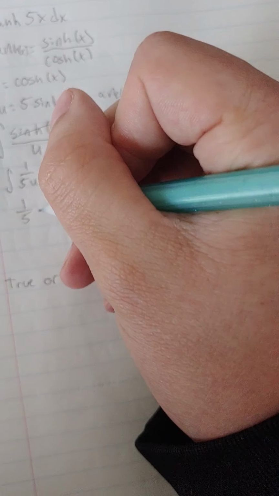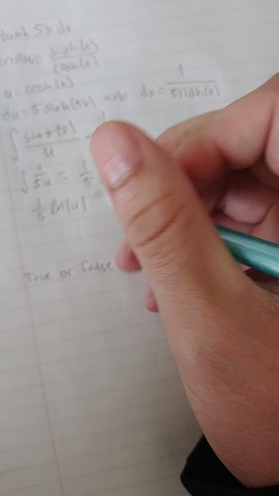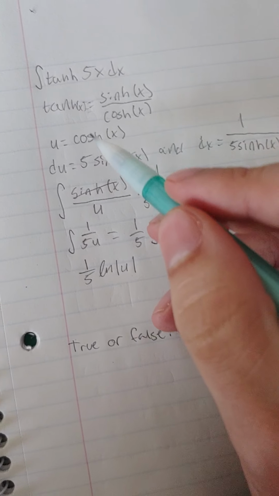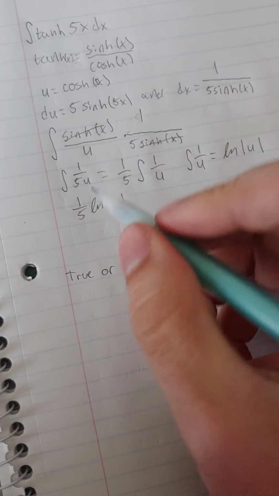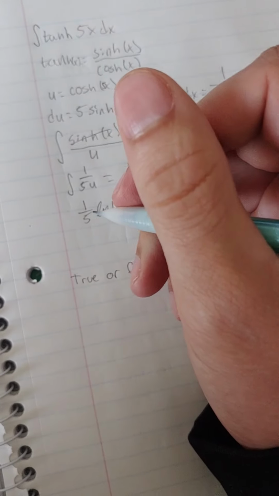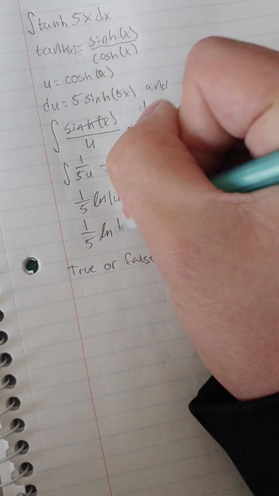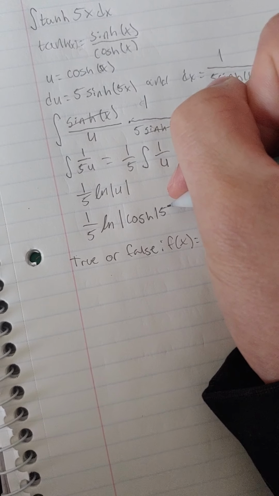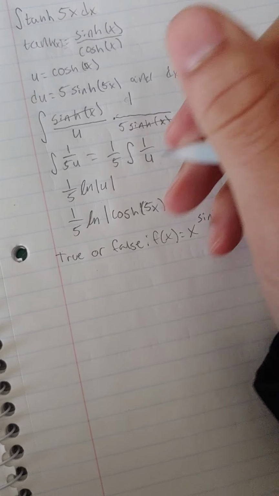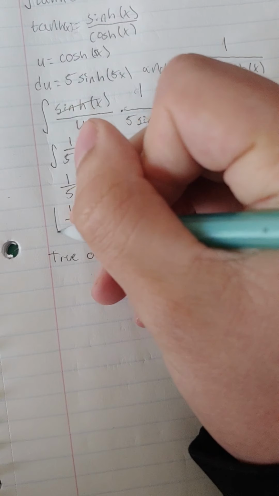So we're left with 1 over 5 times the natural log of u, and substituting for u, which is hyperbolic cosine of, actually, 5x, we are left with the final answer of 1 over 5 times the natural log of the absolute value of hyperbolic cosine of 5x plus a constant.